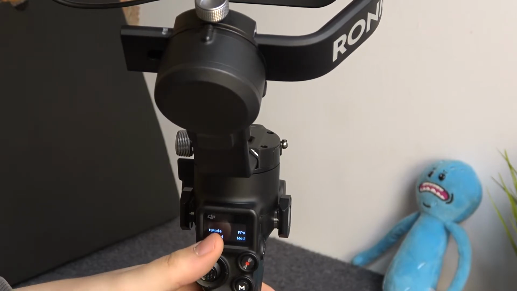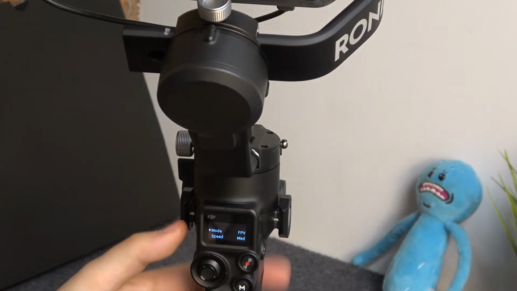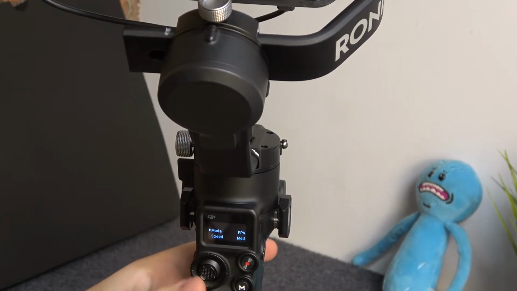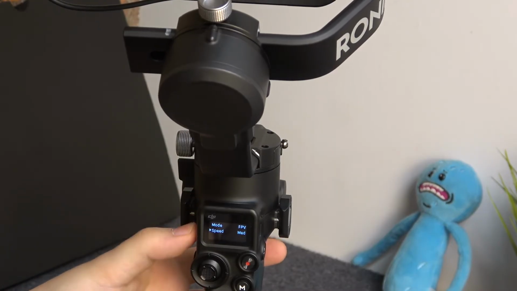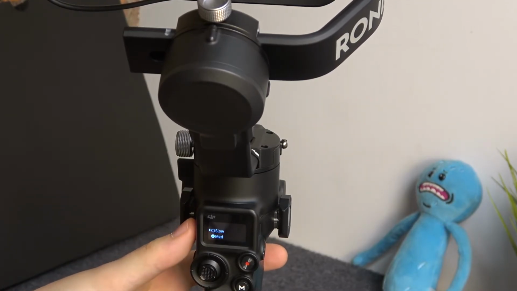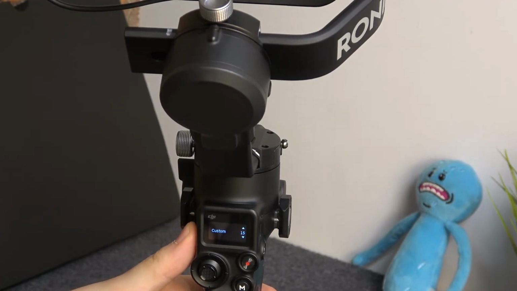Apart from changing modes, you can also change the follow-up speed. You can change it between slow, medium, and fast, or you can set a custom speed by changing this value here. And as far as this video goes, that'll be it.